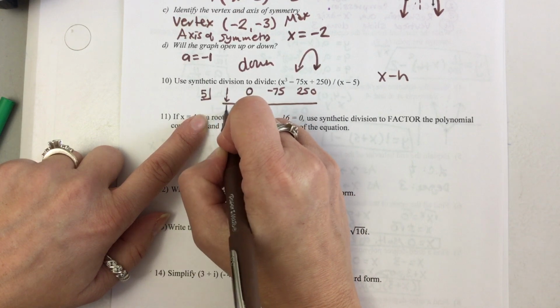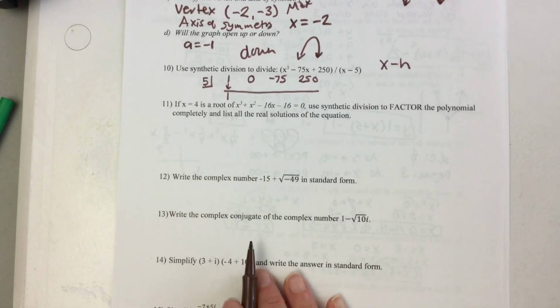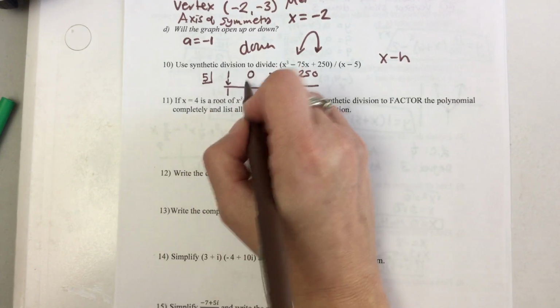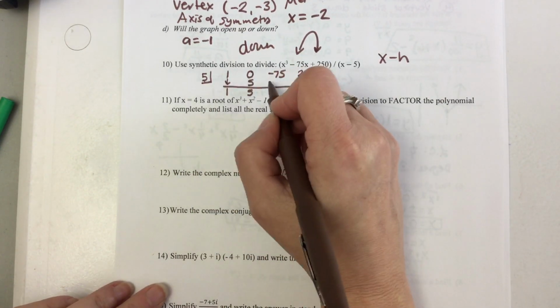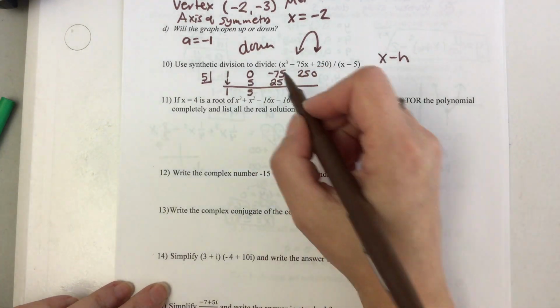You always carry down the first term. Whatever that first term is, always just drop it. 1 times 5 is 5. 0 plus 5 is 5. 5 times 5 is 25.